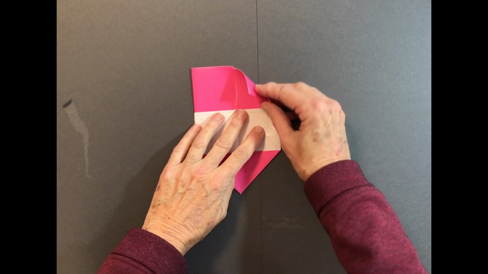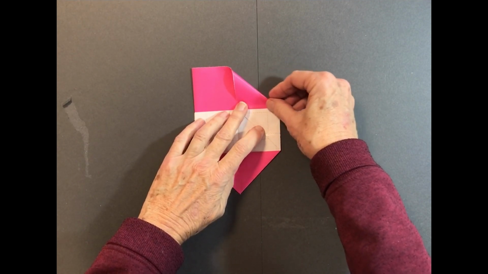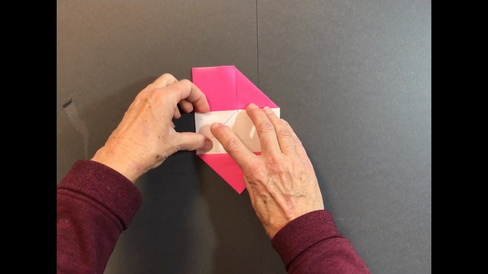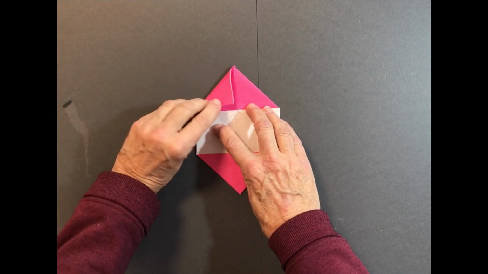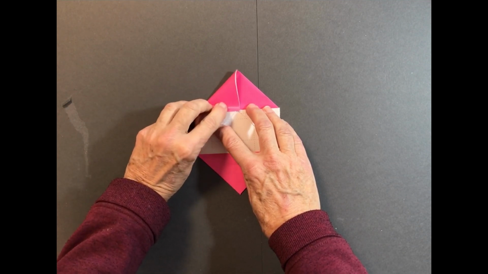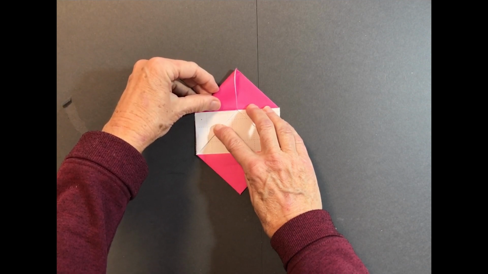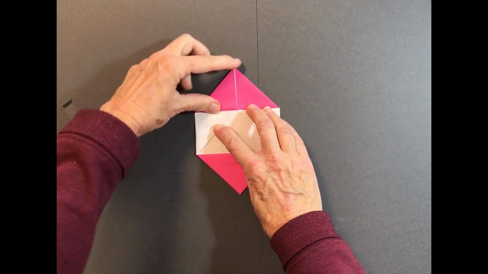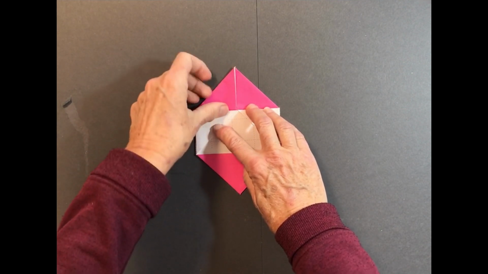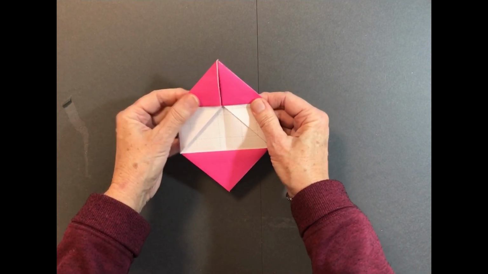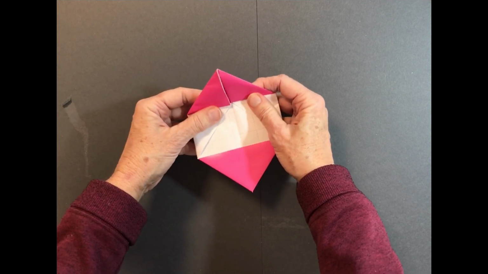Then fold the top right here down to where that flap is. Fold the left side down. Okay, so I've got it folded like that.